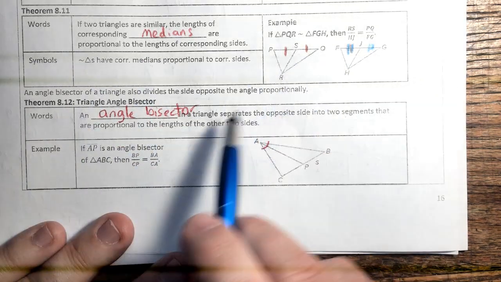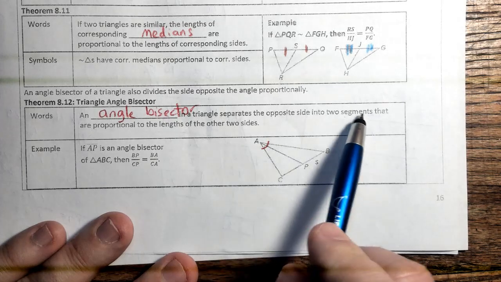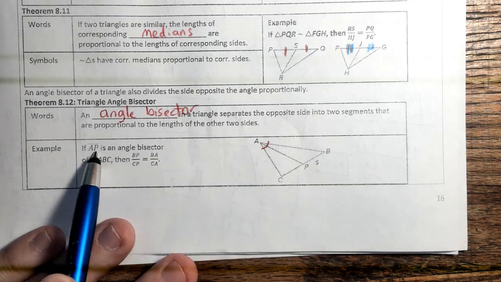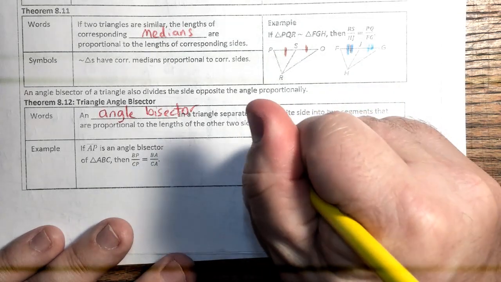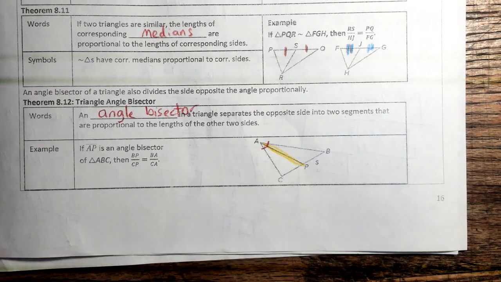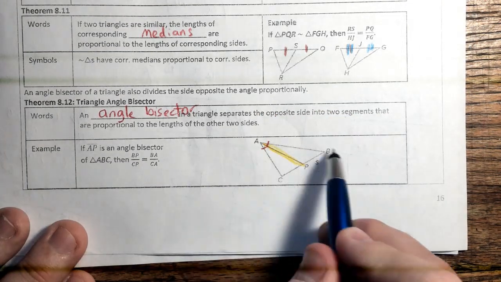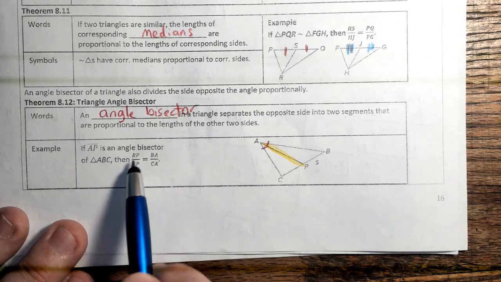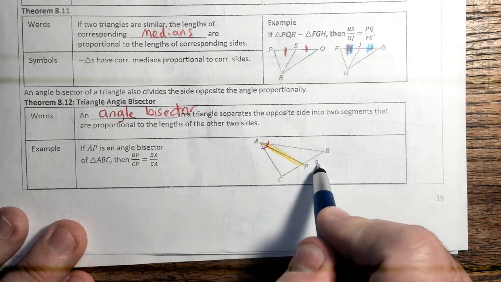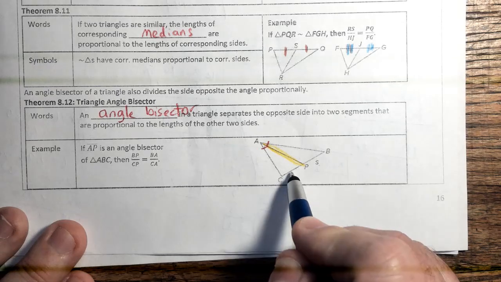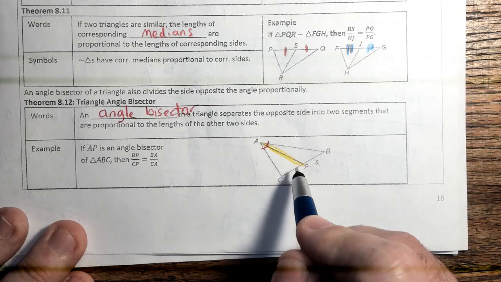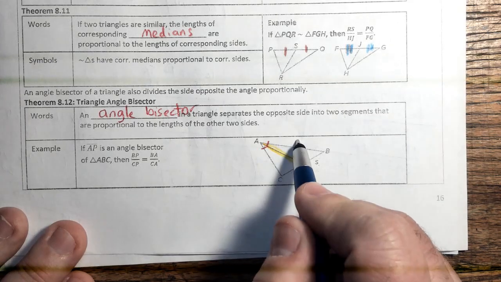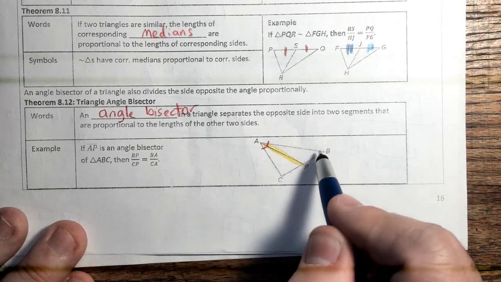So, the opposite side into two segments that are proportional. It says if AP is the angle bisector, AP is your angle bisector of triangle ABC. Then BP over CP, so it splits this side. This side is going to be proportional to this side in the same way that this side and this side are, like the isosceles triangle.